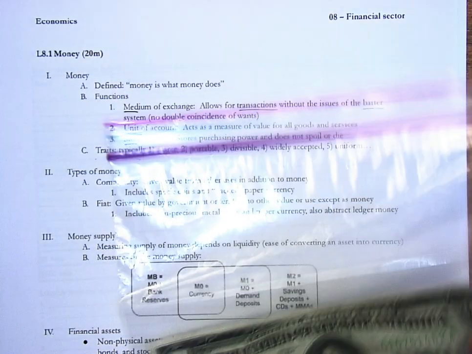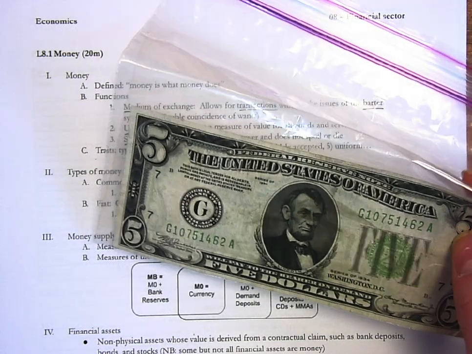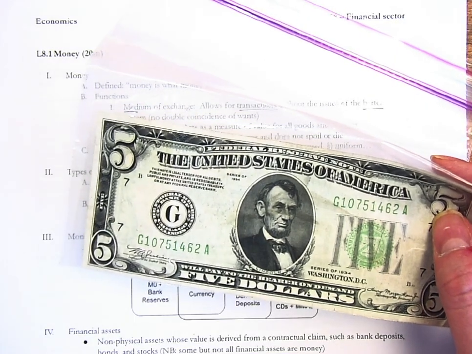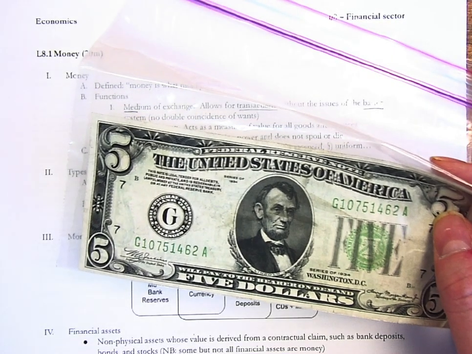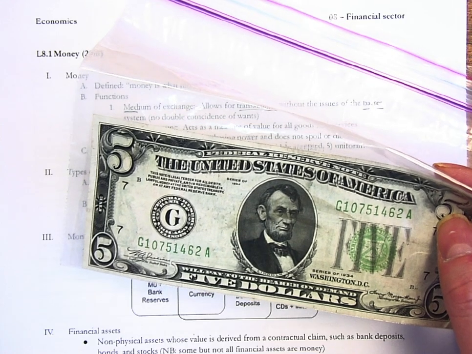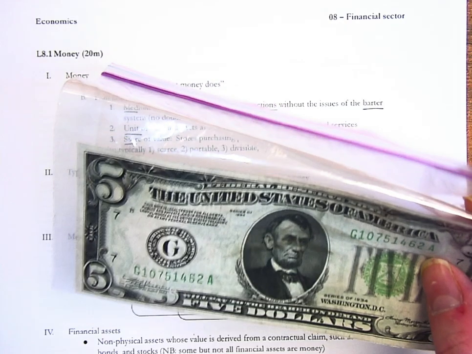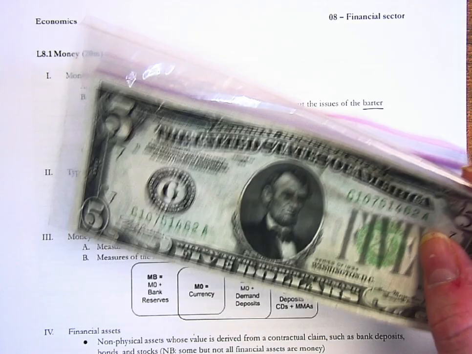But then at the same time, we were circulating these things. These are called Federal Reserve notes. These are actually just fiat money. This just says that there is $5, and that's all this is worth. It's not exchangeable for anything else. And so it's called a Federal Reserve note.